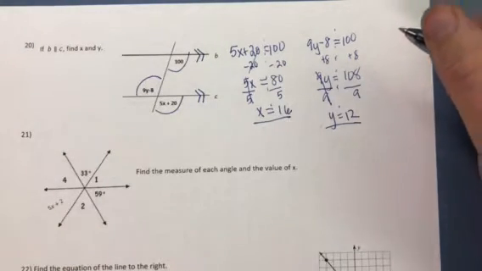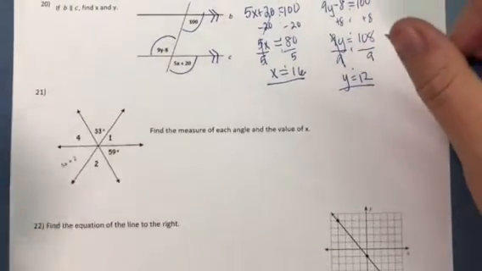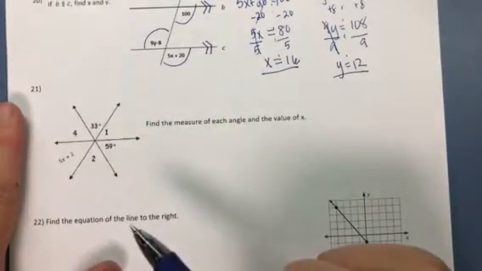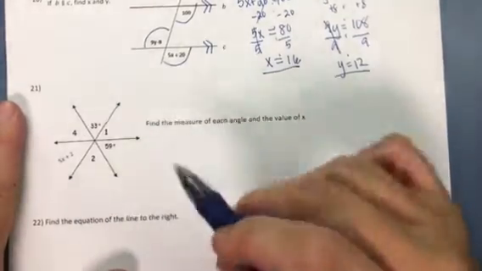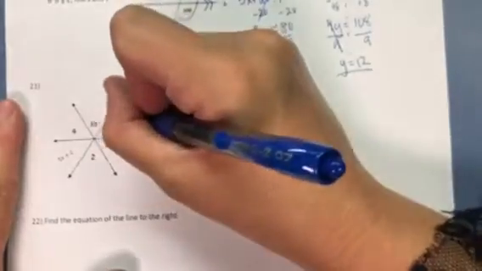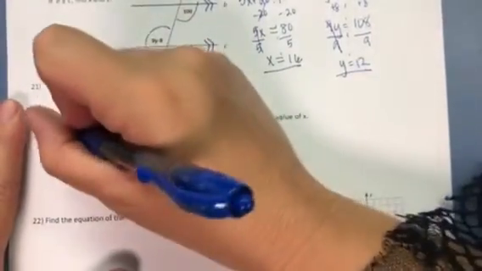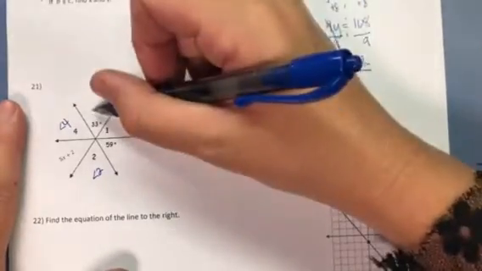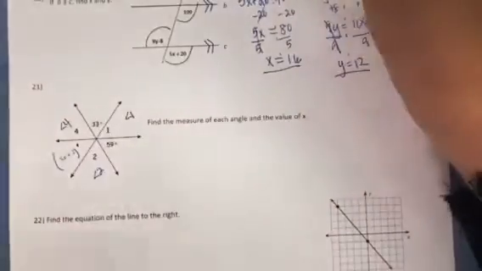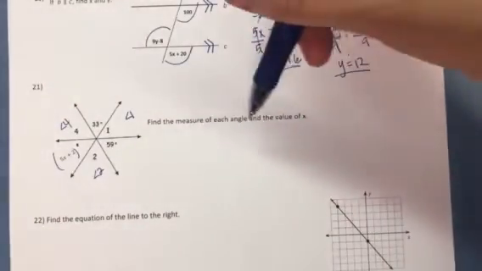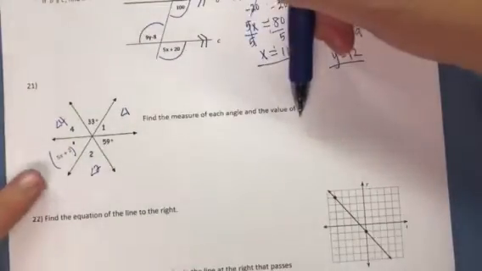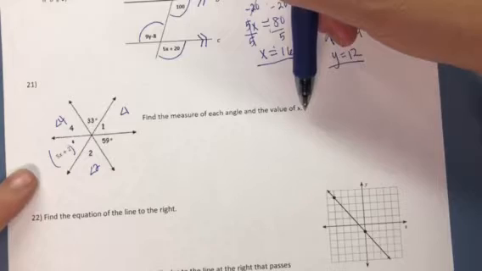Number 21, I think what looks confusing is that we see a lot of numbers in here. 1, 2, and 4, those are just meant to be the label for the angle. So I could think of this as angle 1, angle 2, and angle 4. It is not meant to read like that's 1 degree. Whereas this is 33 degrees, 59 degrees, and whatever 5x + 2 is, it's that many degrees. So we're asked to find the measure of each angle, so angles 1, 2, and 4, and then the value for x in this one.